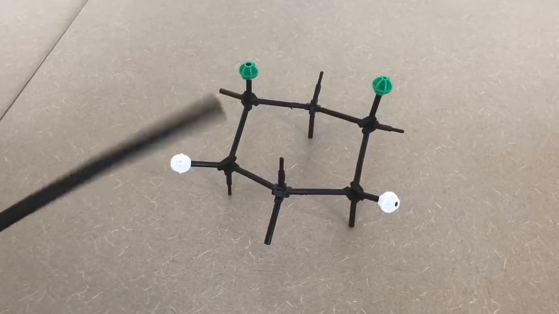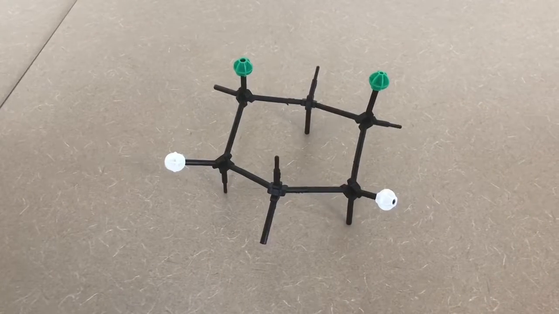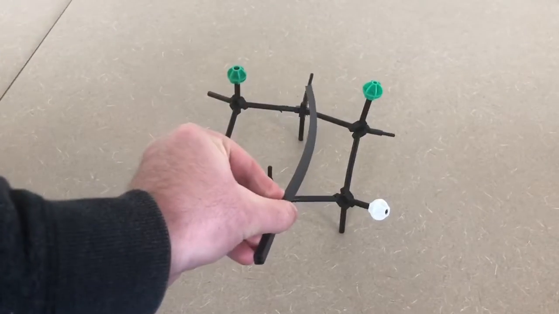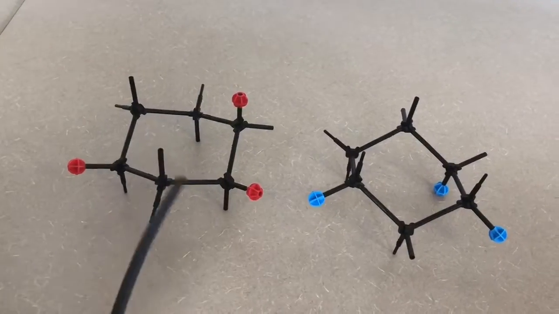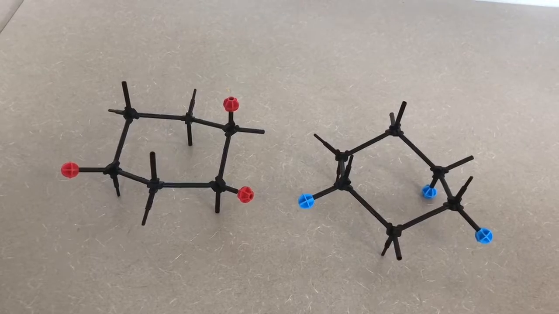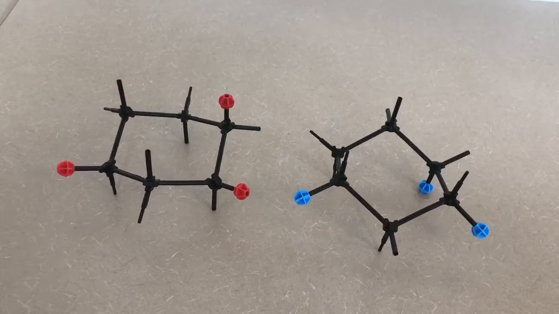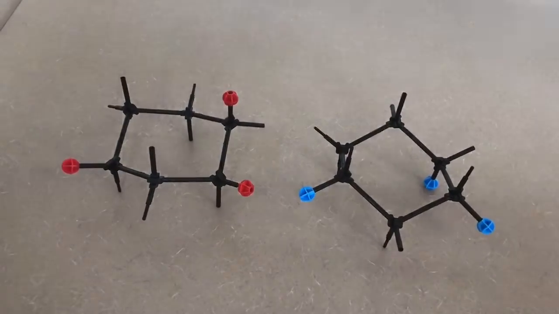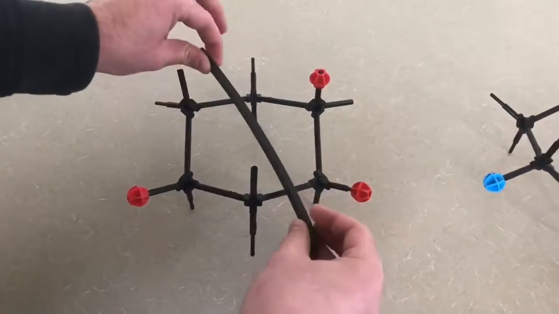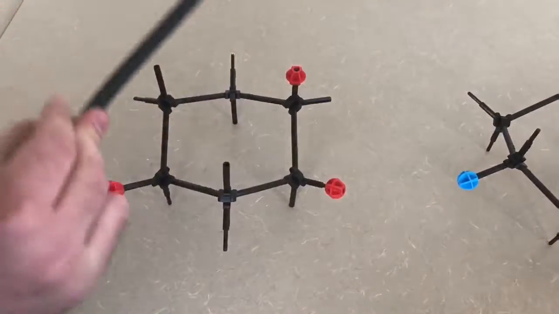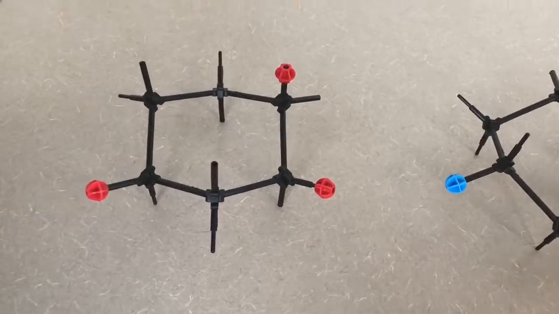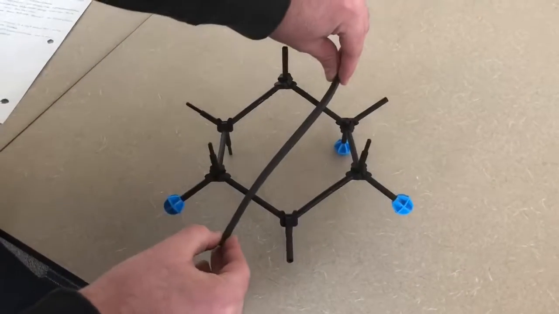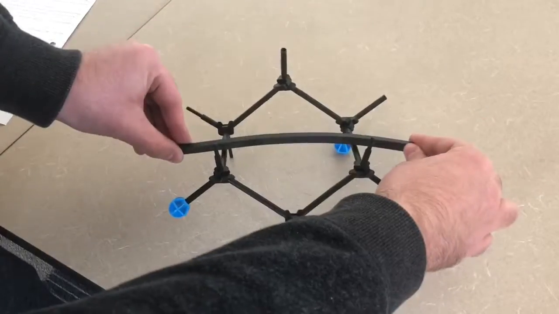Next, we'll discuss meso compounds. A meso compound is a single molecule that is achiral by virtue of a plane of symmetry through the molecule. Since neither 1,2,4-trichlorocyclohexane nor 1,2,4-trimethylcyclohexane has a plane of symmetry, neither of the molecules is a meso compound. No plane of symmetry, no plane of symmetry, and no plane of symmetry.